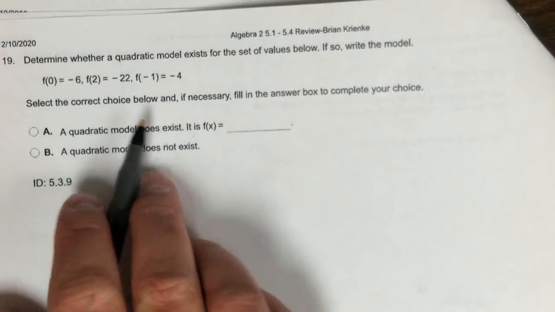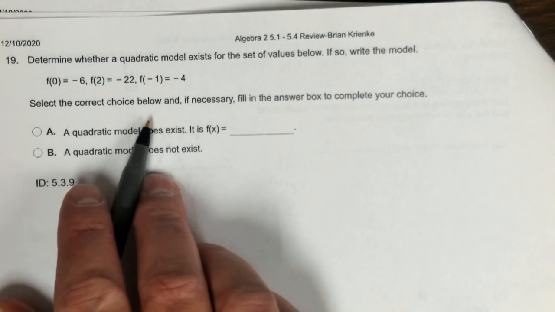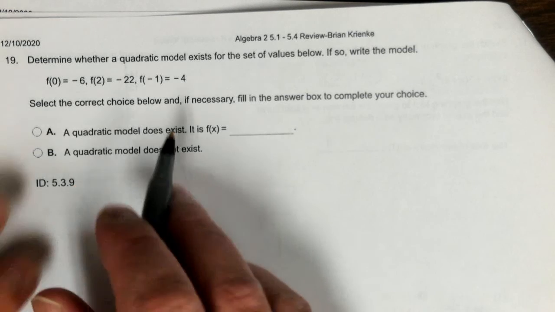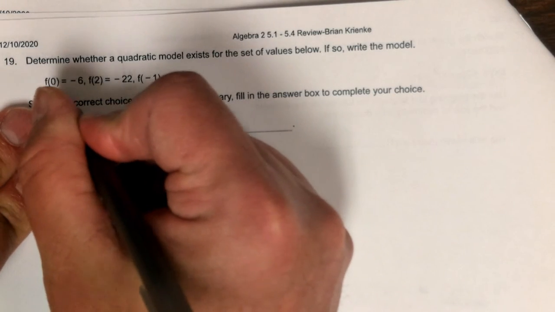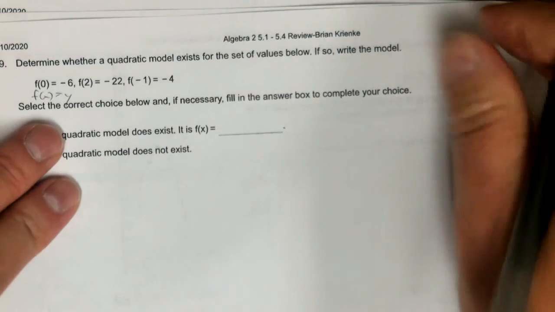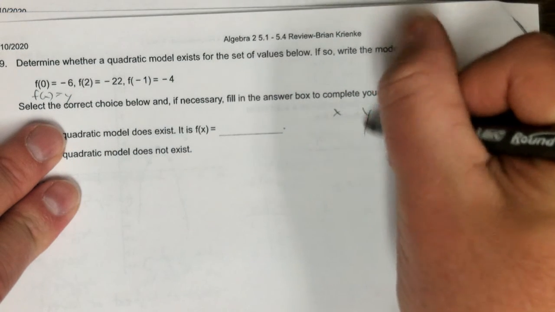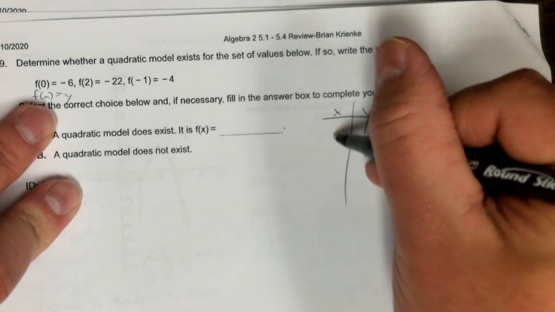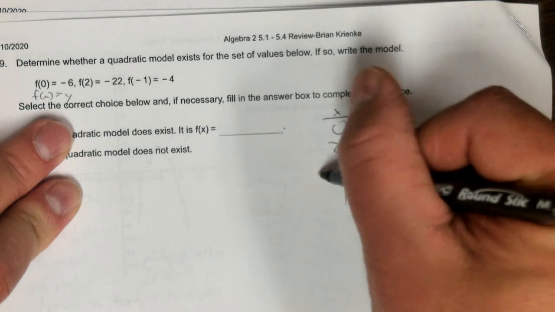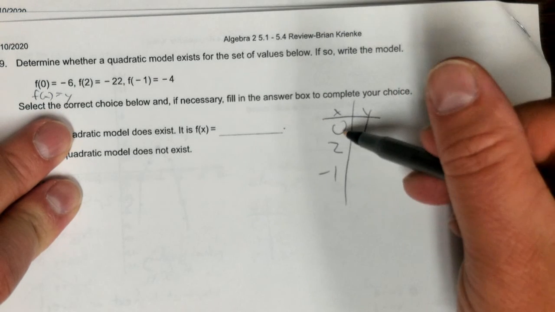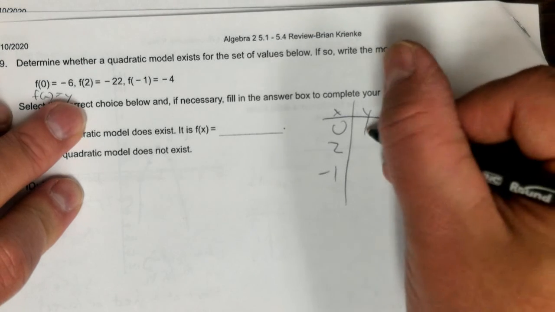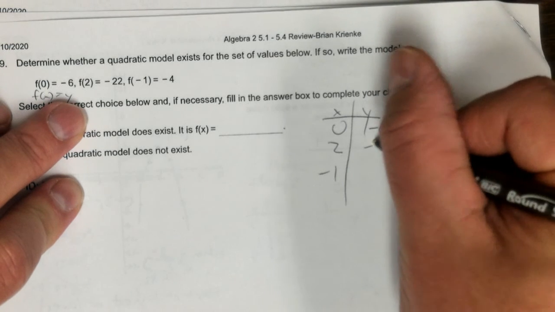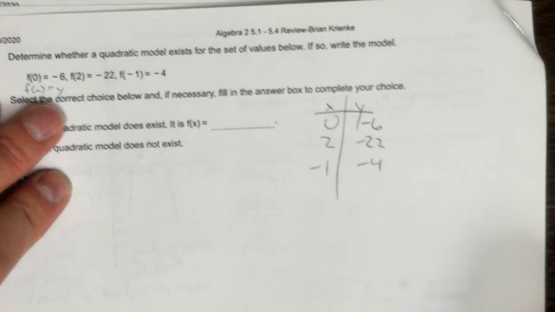Okay, your last one on the review is determine whether a quadratic model exists for this. And so based on these, remember it's like f of x equals y. And so you're going to do your quadratic regression with your x's as 0, 2, and negative 1, and your y's as negative 6, negative 22, and negative 4.